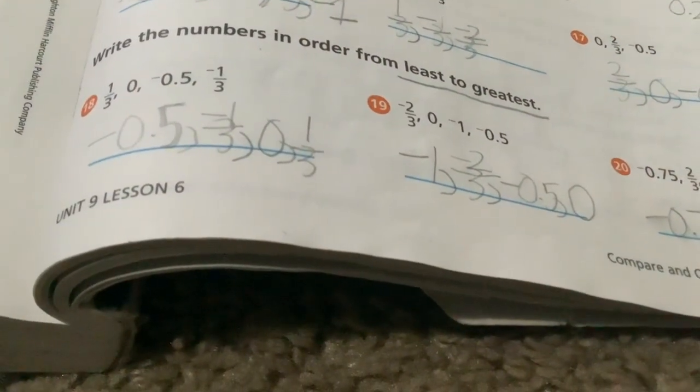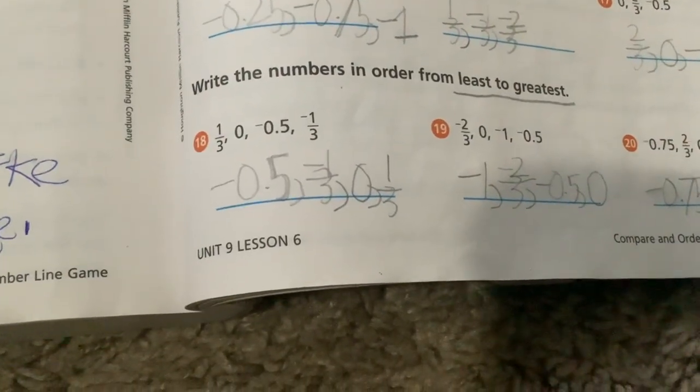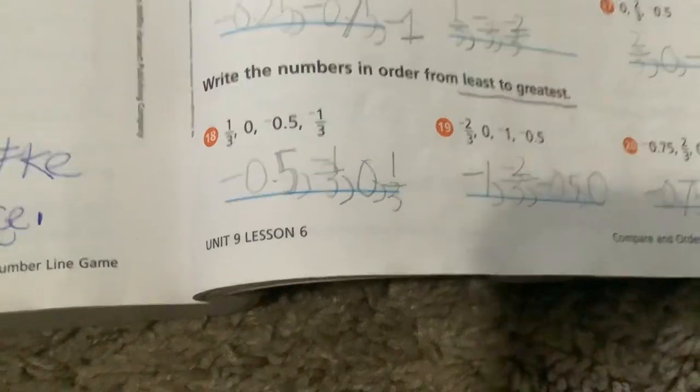And also, from least to greatest, we could rule out all the negative numbers first. And then we could go to 0 and then all the positive numbers from there.